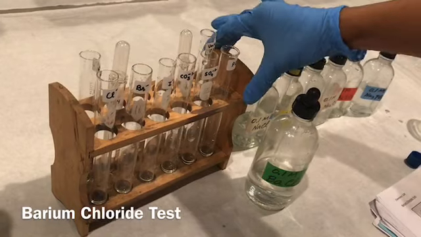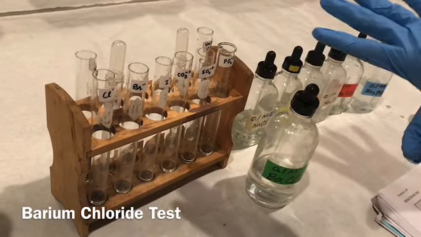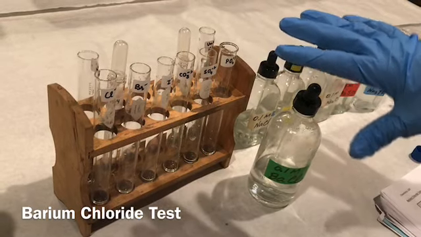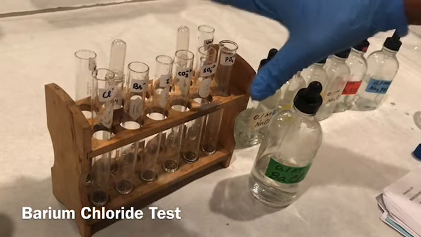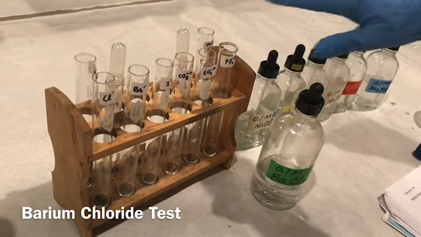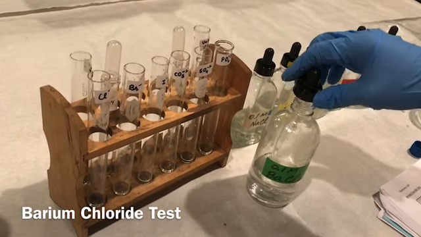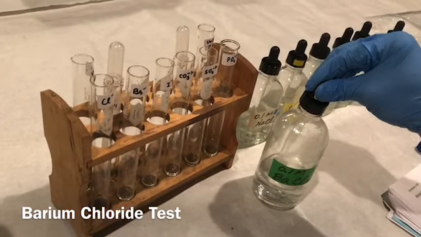Okay, so after the silver nitrate test, I discarded all the solutions and then I rinsed the test tubes with DI water, and they are already ready for the barium chloride test. I already added all the test solutions in the test tubes. Now I am going to add 6 drops of barium chloride in each of the test tubes.